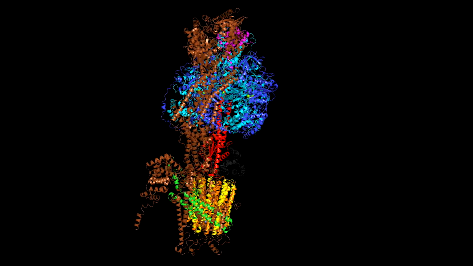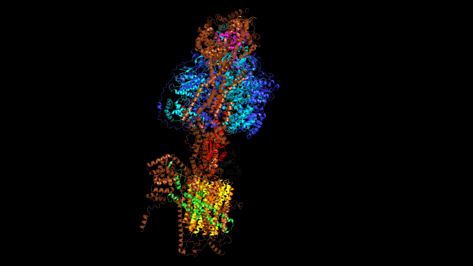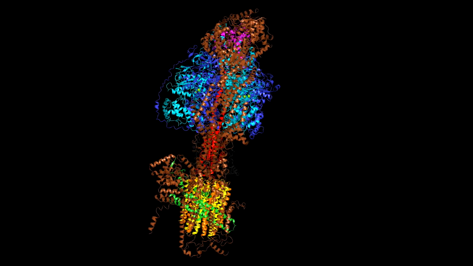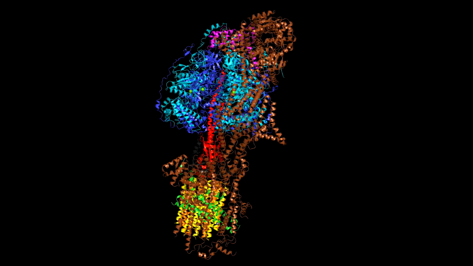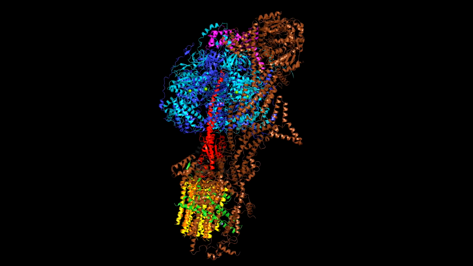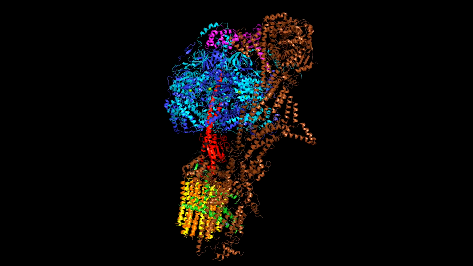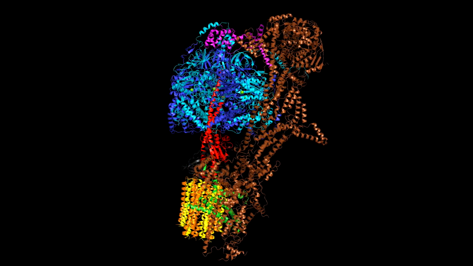This scene represents the inactive ATP synthase. The F0 subunit is contained in the inner mitochondrial membrane and consists of a C ring, which is alternating orange and yellow helices, and an A subunit colored in green.